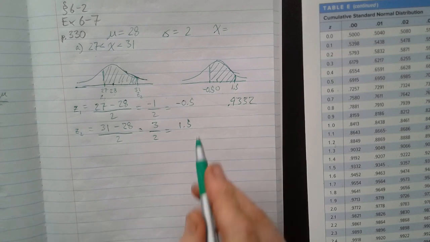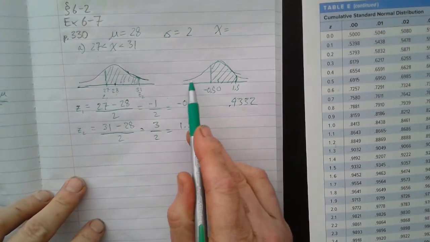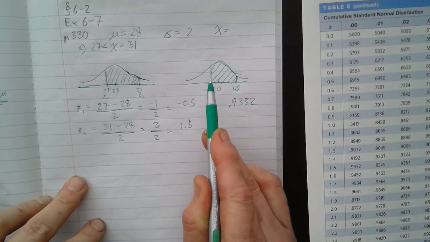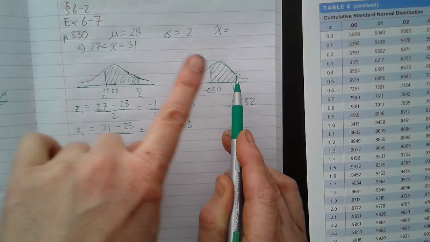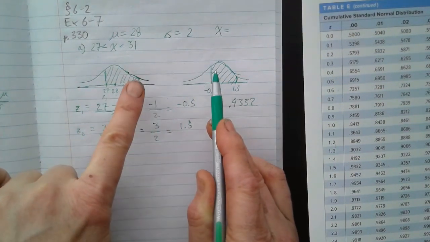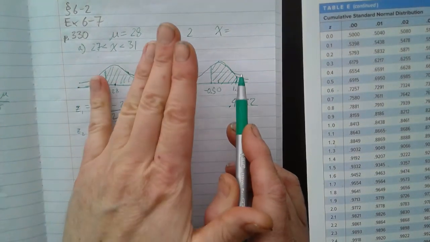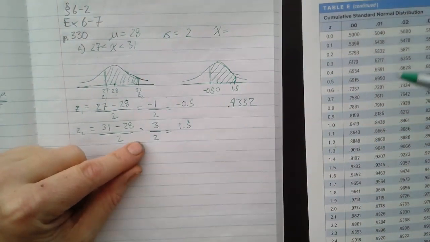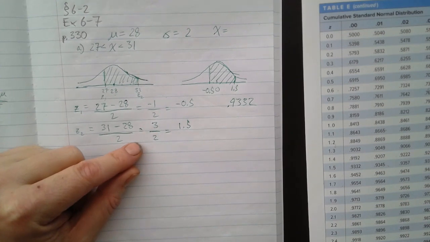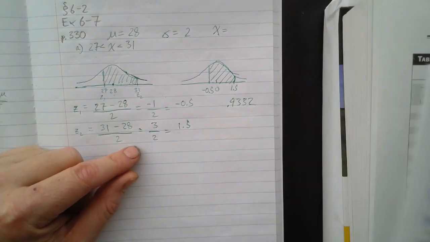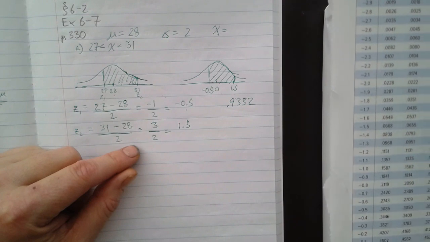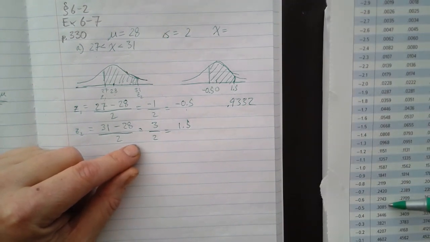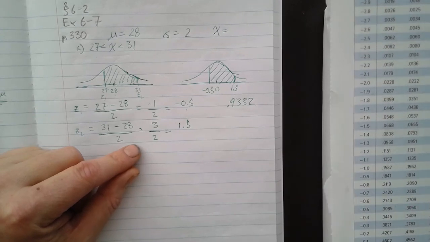And then this left area, the area that's actually unshaded, that we're chopping off from this part to get the middle area. So we have this entire left area minus this little portion of left area, and that gives us the middle region there. So that one we'll plug in negative 0.5. All right, so where is that? That's on the opposite side. Shouldn't have to show you again, but there it is right there. So what does that say? 0.3085.